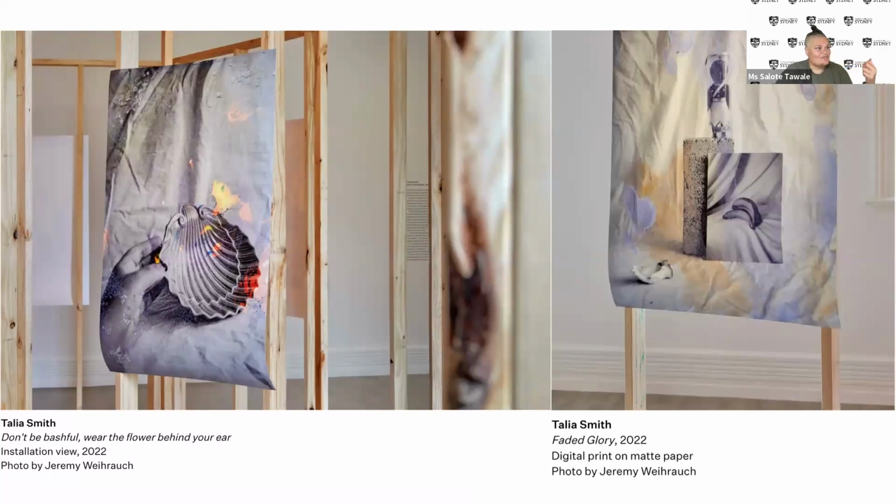And within those prints, there's a lot going on. We've got objects, we've got a hand moving into a shell in that left-hand picture, and then in faded glory on the right, we have images of bananas in their own still life, and then a brick or a cinder block there. And then on top of that is a little doll.